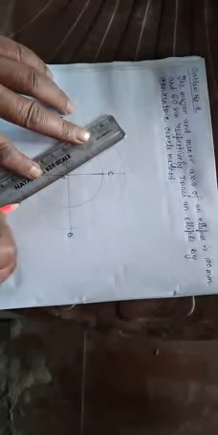So we extend this one, extend CD, and divide this into 3 equal divisions. Suppose this is 30 degrees, one division.